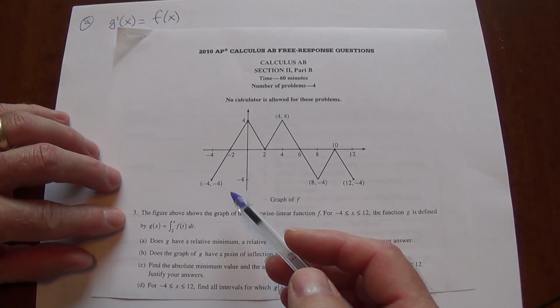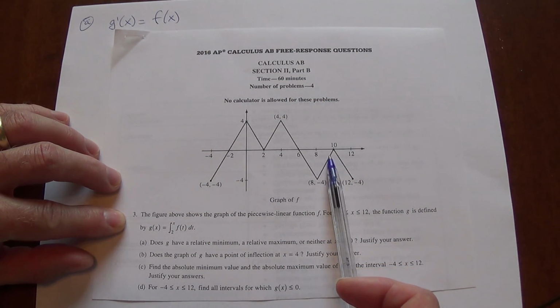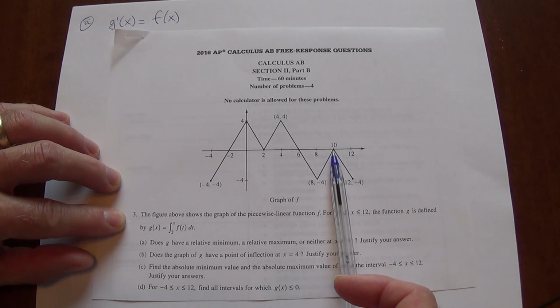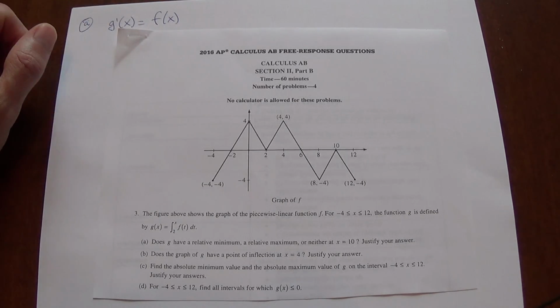So the question now is, is there a sign change for g prime, or f of x, at that point? No. It's negative here, it's still negative here. The derivative g prime is 0 at 10, but there is no sign change. Therefore, there is no minimum or maximum.